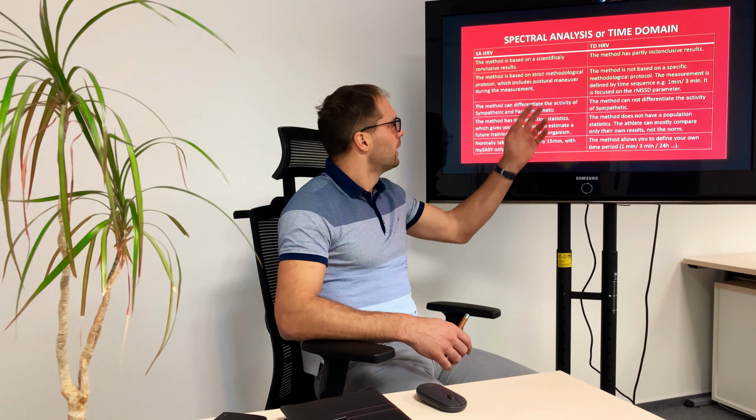On the other hand, spectral analysis of heart rate variability is a more conclusive method. You can look at a lot of science papers where this method is confirmed as a valid method, for example, for medical treatments and for medical measurements, etc. Also in my associate, because we are using the spectral analysis of HRV, we are providing our software for many science studies, for example, for oncology studies and sports science studies. The method is therefore based on a strict methodological protocol.